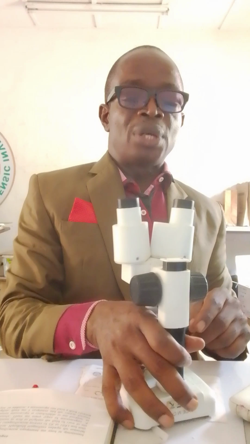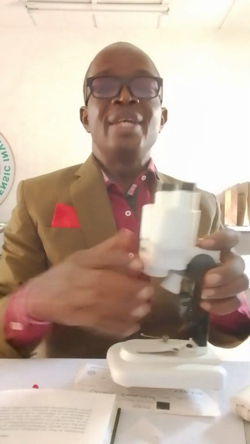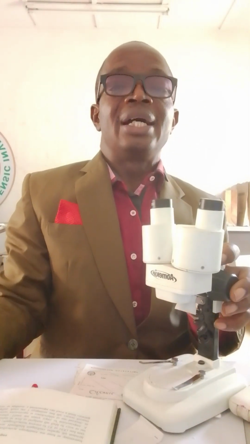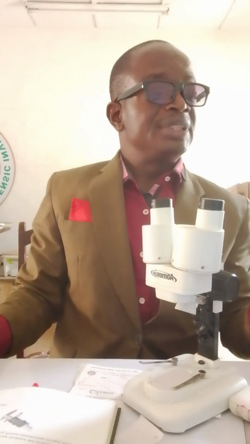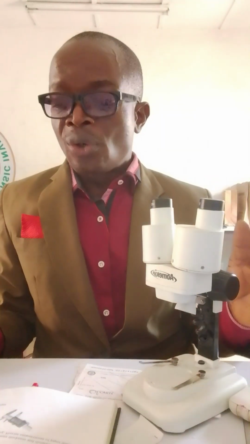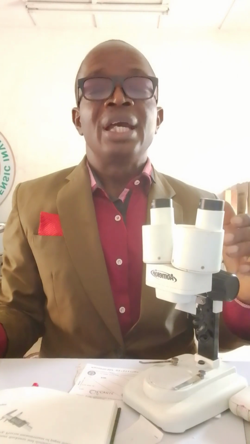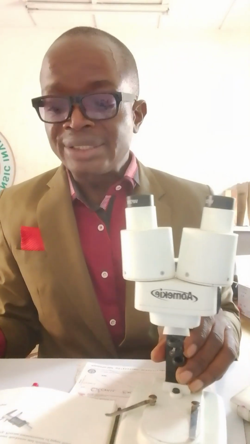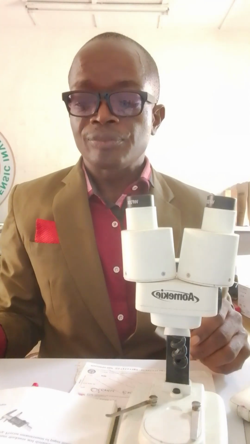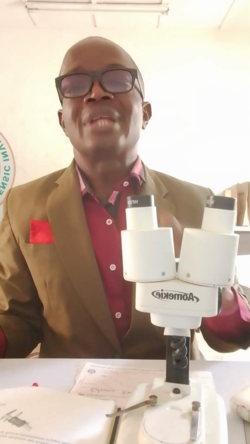Also, the microscope that I mentioned will enable the image or the text or sign or symbol on any document to be enlarged to a power of times 10.